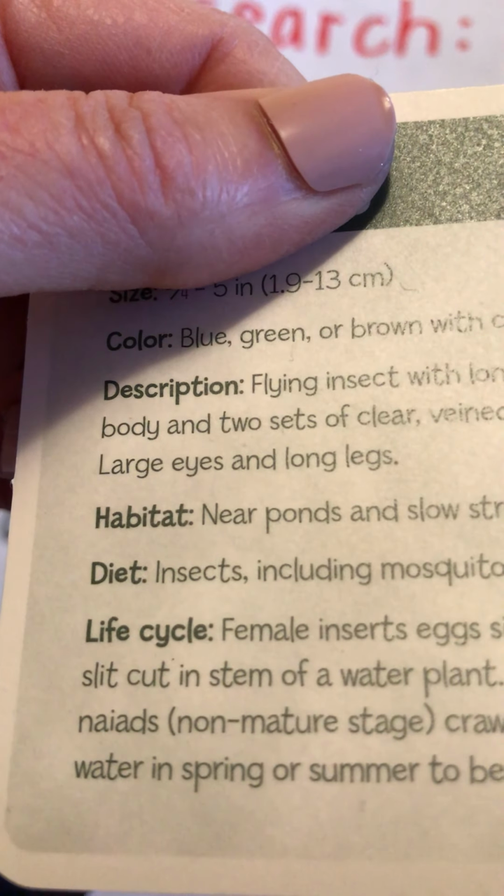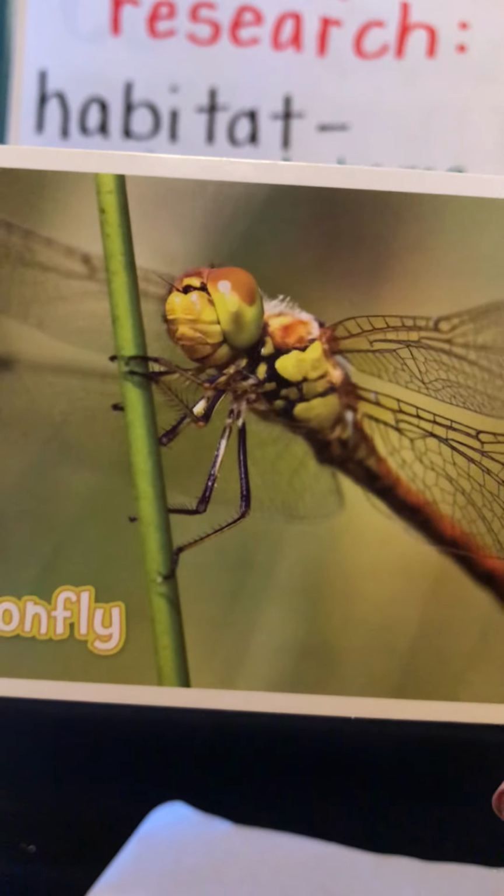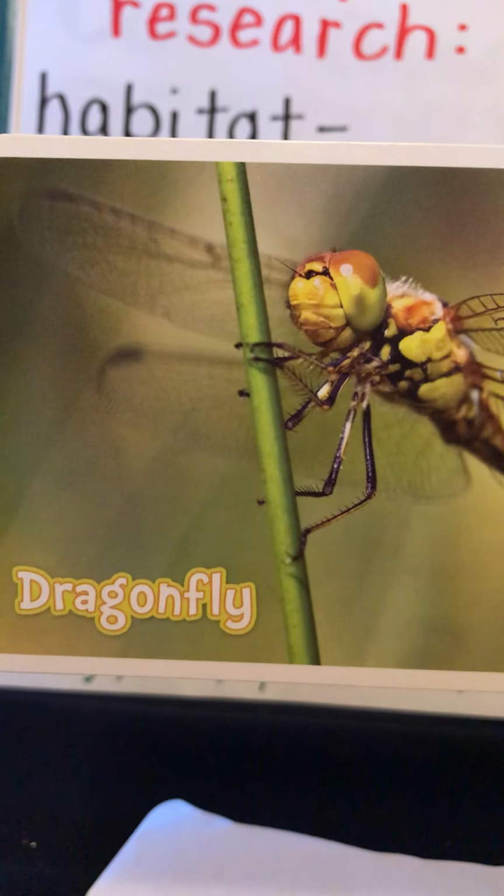Are you ready for the answer? Drum roll, please. Dragonflies! Yay, dragonflies! Eat all those Minnesota mosquitoes for us, right?